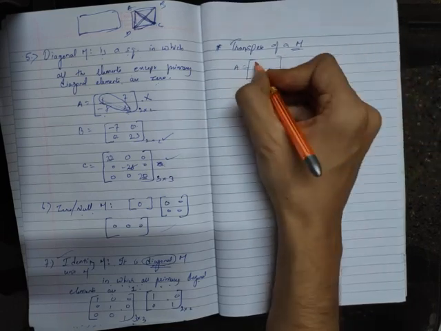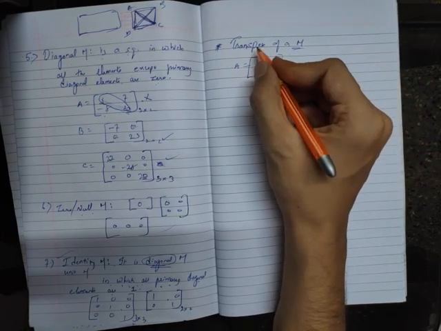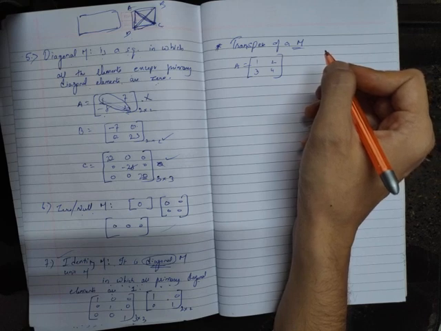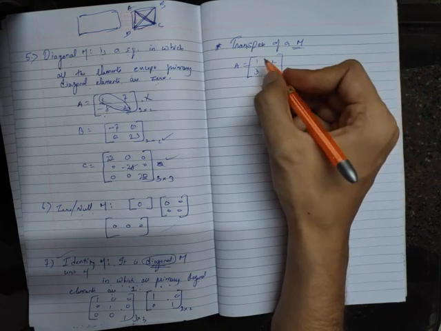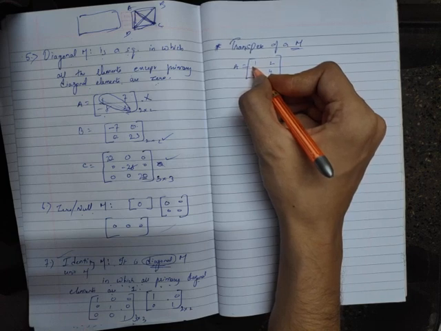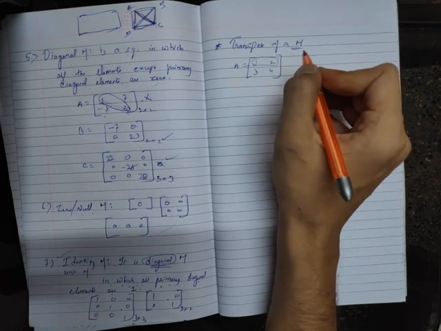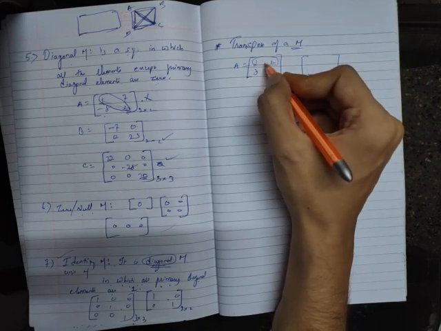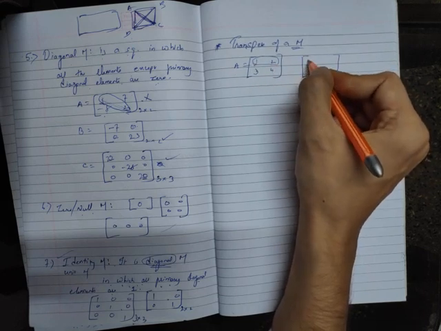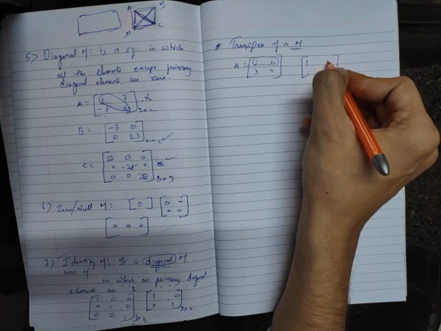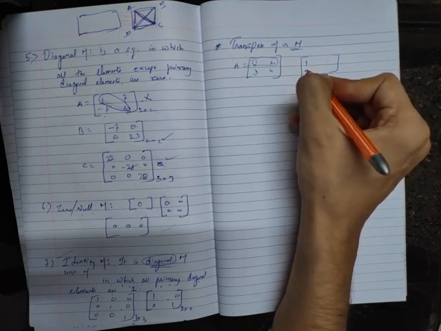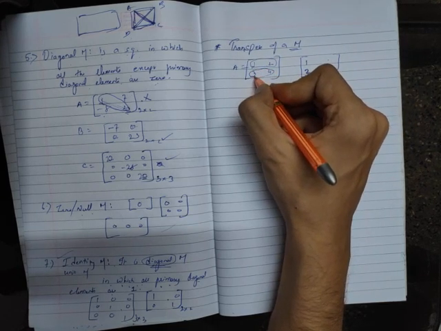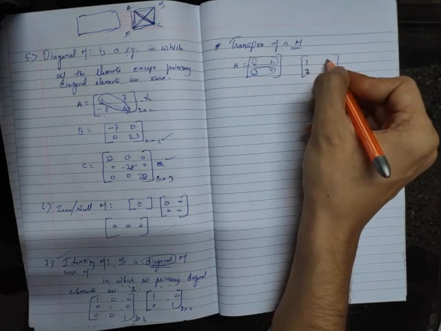if I have this matrix A, 1, 2, 3, 4, I can take transpose of this matrix A, which means I can turn the elements present in row 1 into column 1. Elements present in row 1, I'll write them in column 1. So 1 here, 2 instead of here, I'll write it here. Similarly, elements of row 2, I'll convert them into column 2. So that becomes 3, 4.